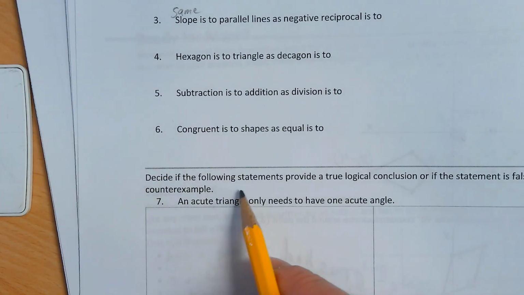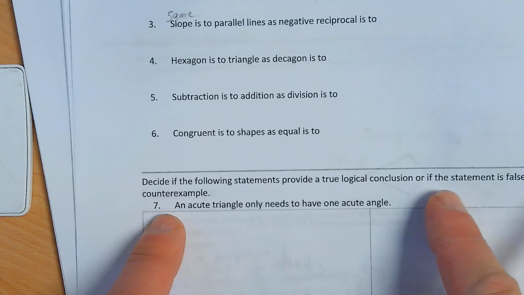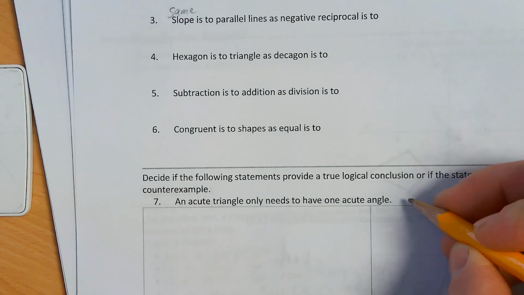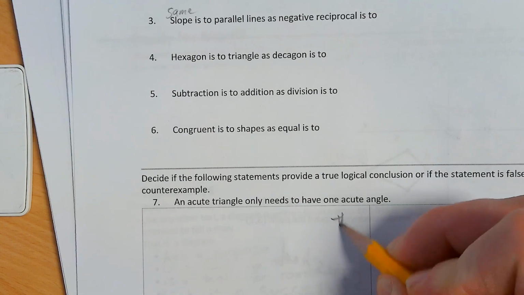Okay, decide if the following statements provide a true logical conclusion or if the statement is false. If false, provide an example. These boxes are unnecessary.